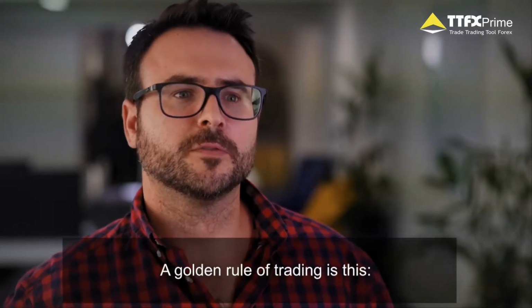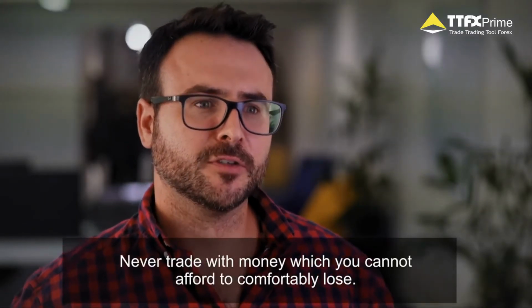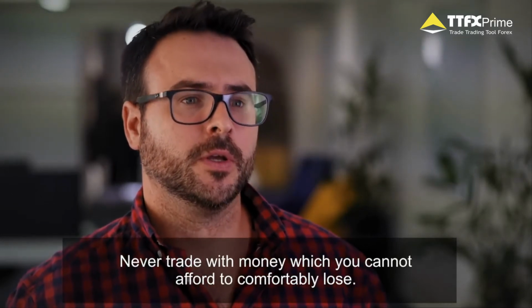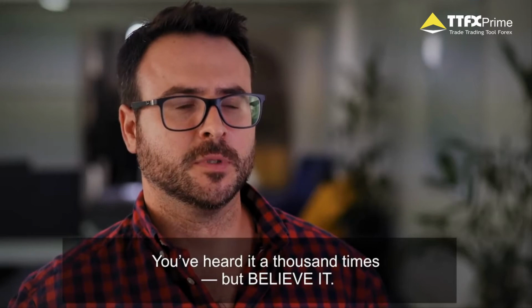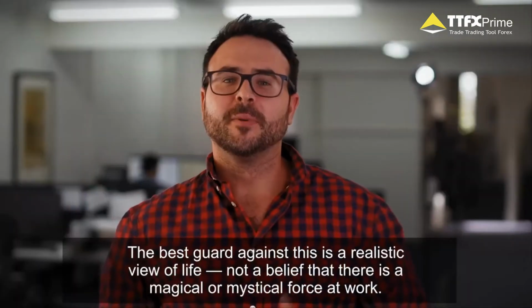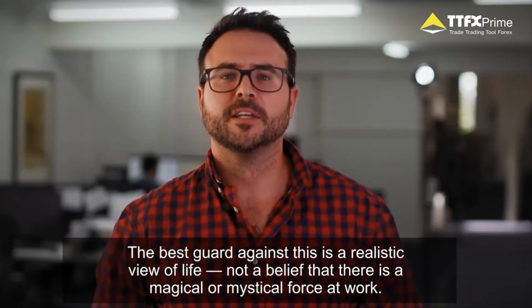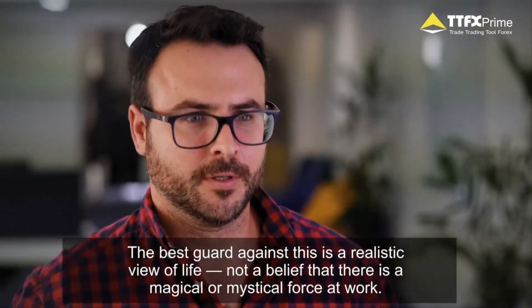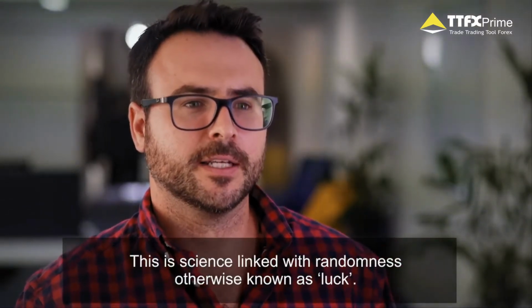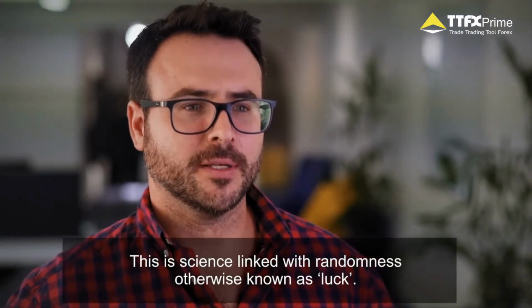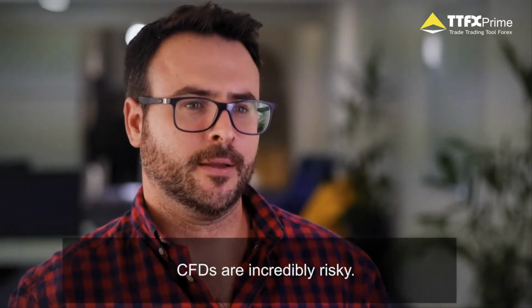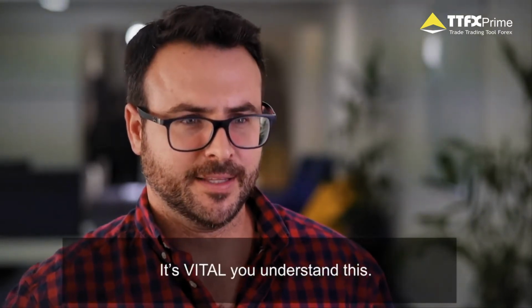A golden rule of trading is this: never trade with money which you cannot afford to comfortably lose. You've heard it 1,000 times, but believe it. The best guard against this is a realistic view of life, not a belief that there is a magical or mystical force at work. This is science linked with randomness, otherwise known as luck. CFDs are incredibly risky. It's vital you understand this.